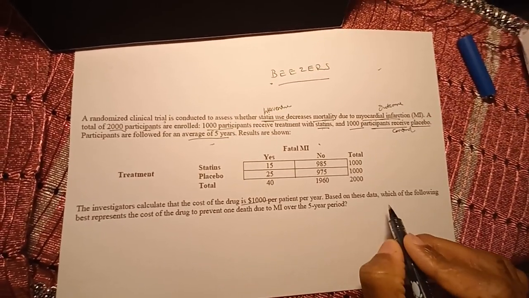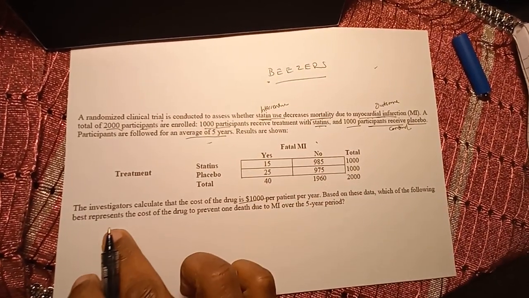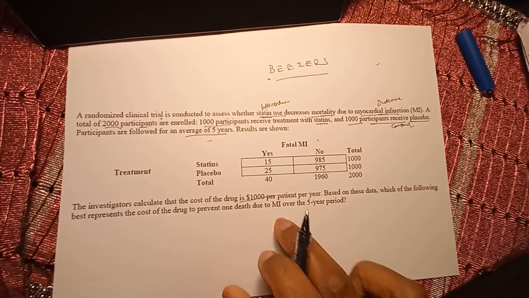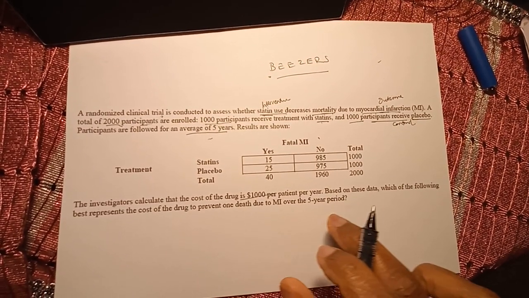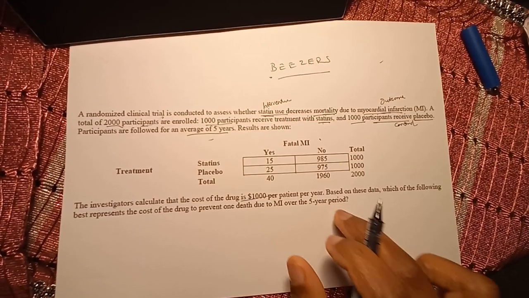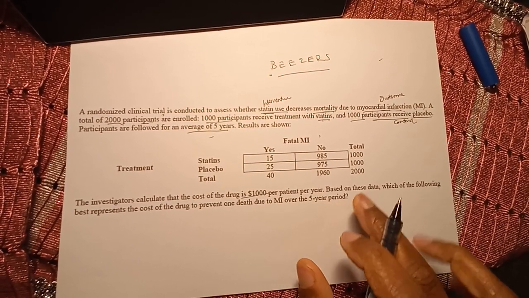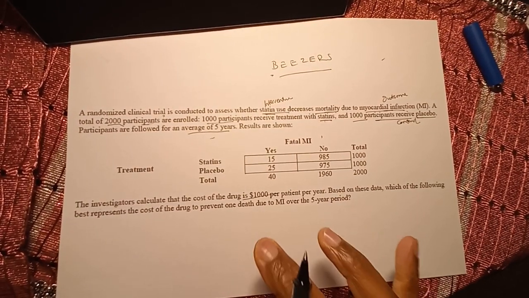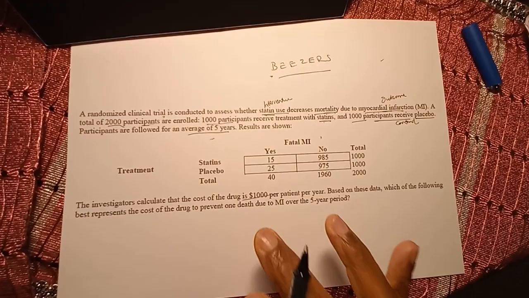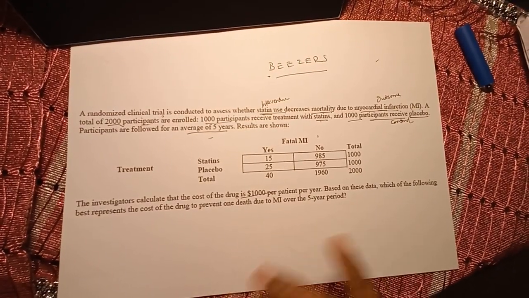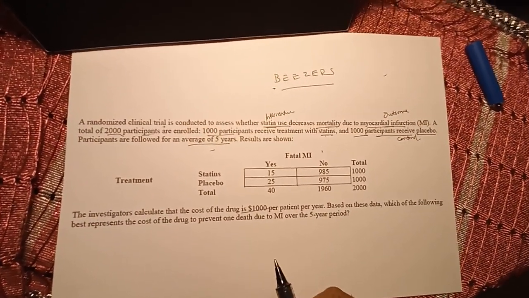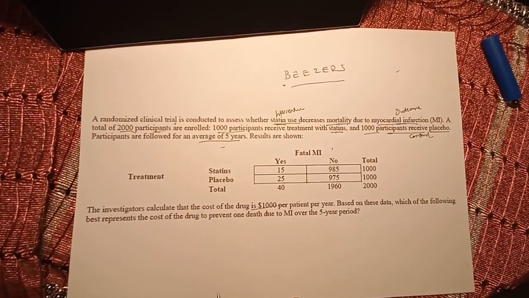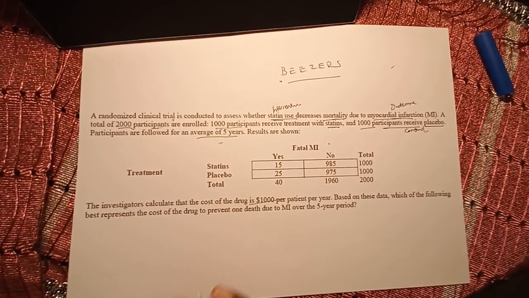Now, based on this data, which they've given you, which of the following best represents the cost of the drug to prevent one death due to myocardial infarction over the 5-year period? I'm just giving you this to show you how to solve this particular question. I'm going to show you the options after this so you can have an idea of what the answer will be. So for now, no guesses. Just go with the question and how we're going to solve it.